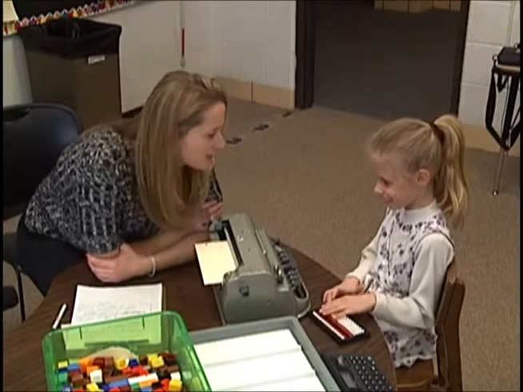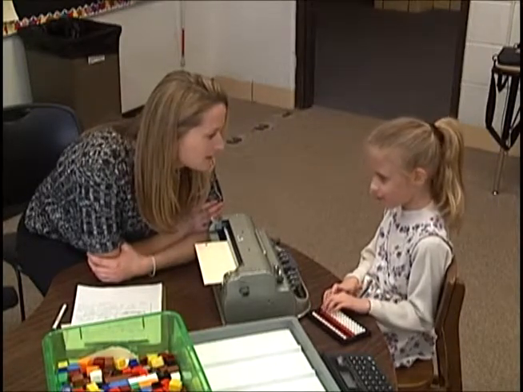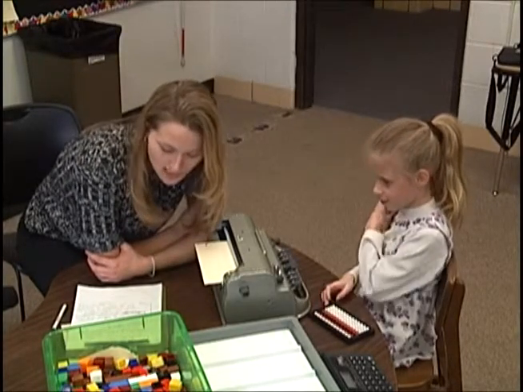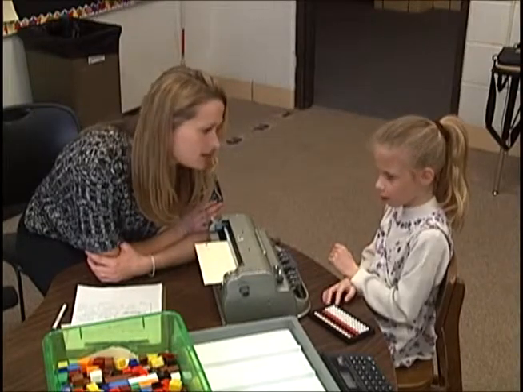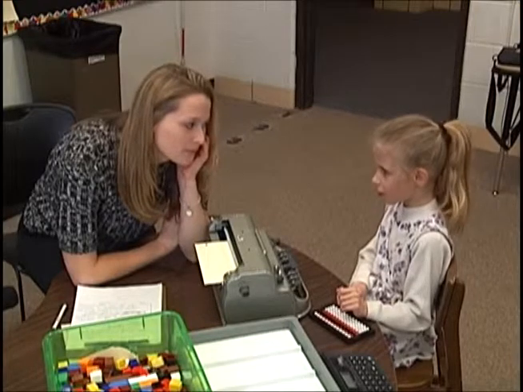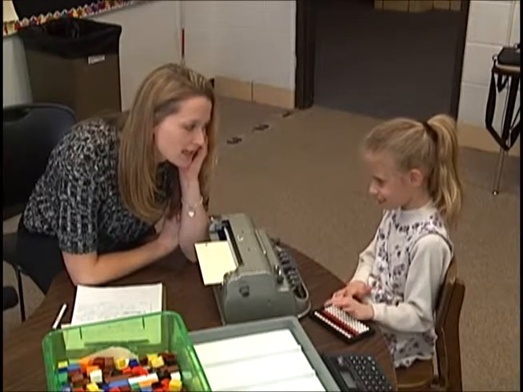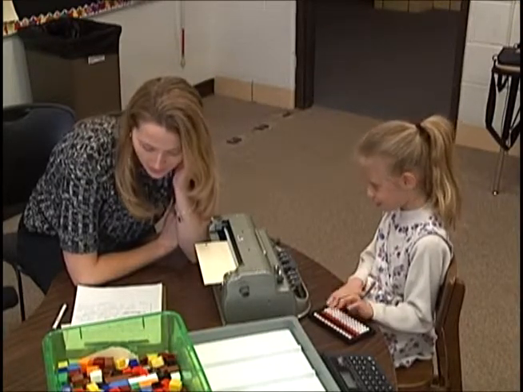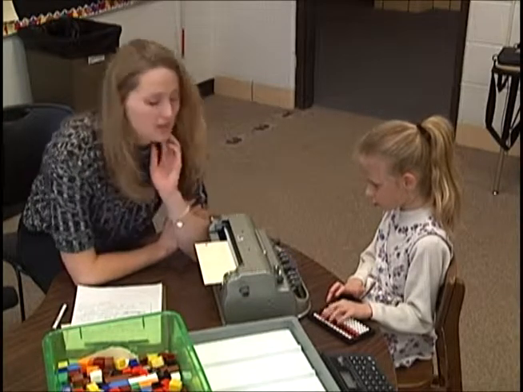Okay, when you add, you get the same number or a what? Bigger number. Okay, and when you subtract, you get the same number or a? Smaller number. What's the add sign in Nemeth, the addition sign? 3, 4, 6. And the subtraction sign? 3, 6. Okay, good.